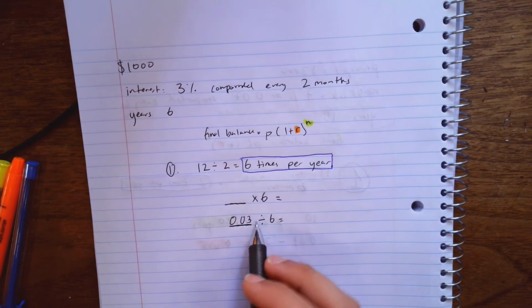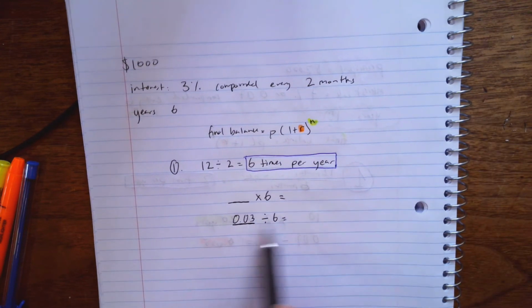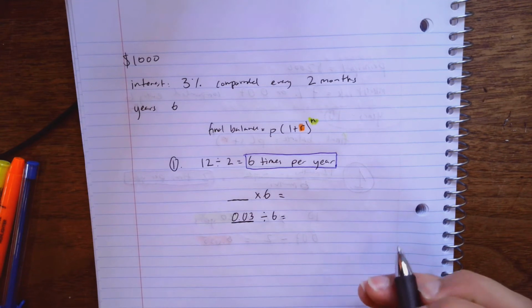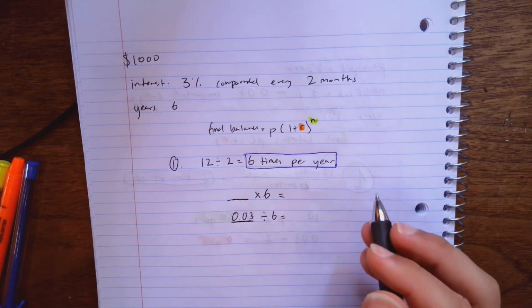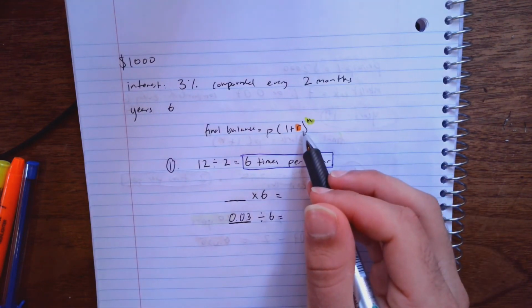And what letter is this value going to come out to be in this problem? It's our R. So we've taken care of the R value.